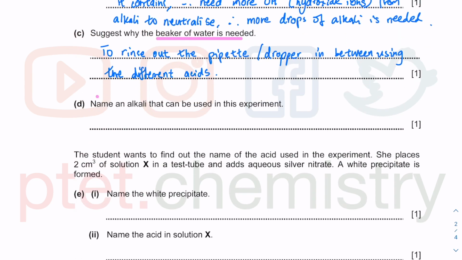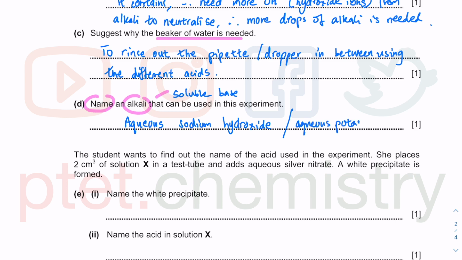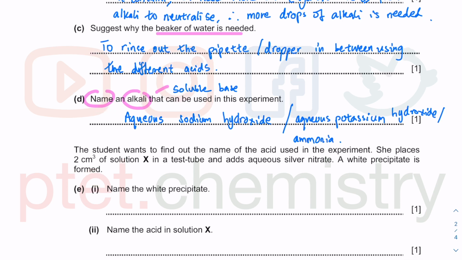Now, name an alkali. Alkali means soluble base, so you have to have something which is a soluble base to be used in this experiment. You could perfectly use things like aqueous sodium hydroxide. Aqueous there means it's a solution, it's soluble in water. You could use aqueous potassium hydroxide. And another one which is very common to you, which is an alkali, is ammonia. So those are all perfectly fine. Can't give the formula because they want the name there.